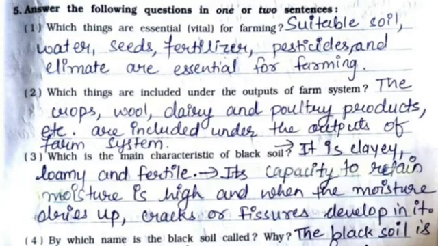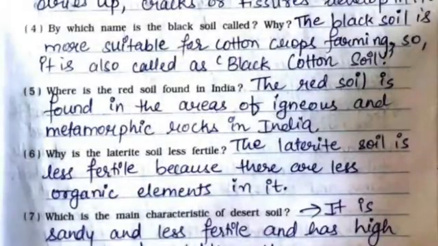Third, which is the main characteristic of black soil? It is clay, loamy and fertile. Its capacity to retain moisture is high, and when the moisture dries up, cracks or fissures develop in it. Fourth, by which name is the black soil called? The black soil is more suitable for cotton crops farming, so it is called as black cotton soil.